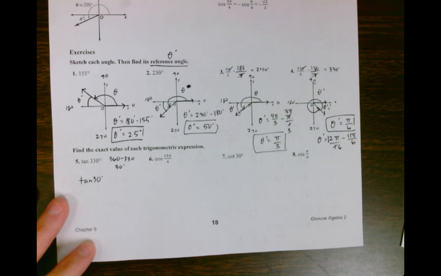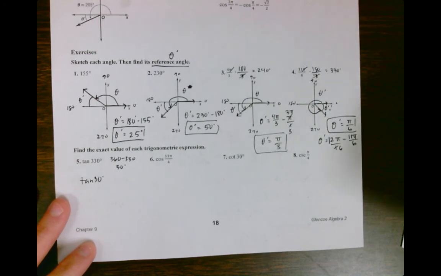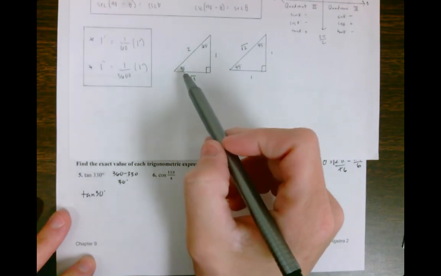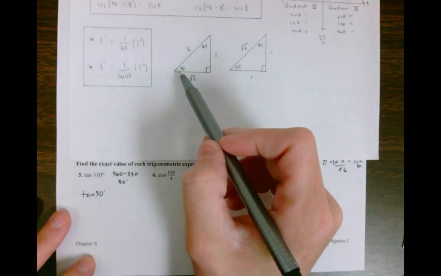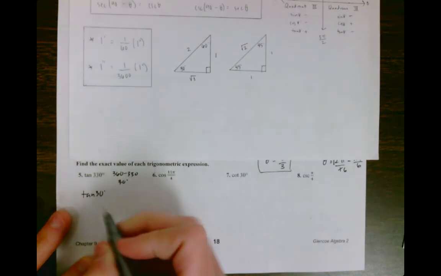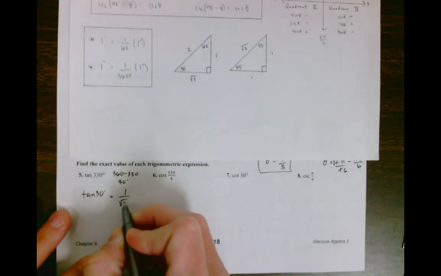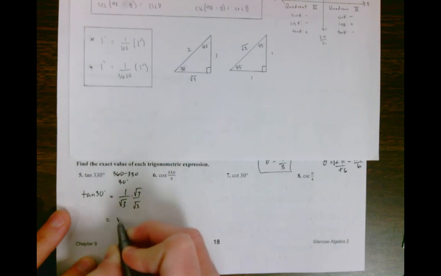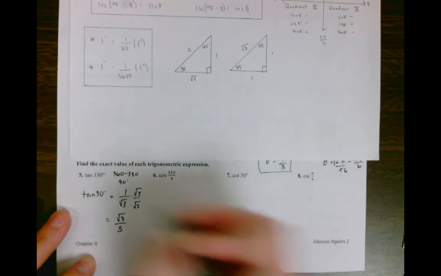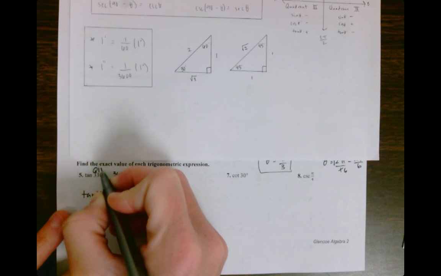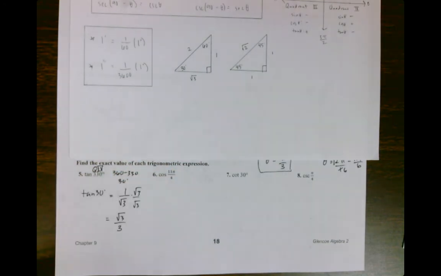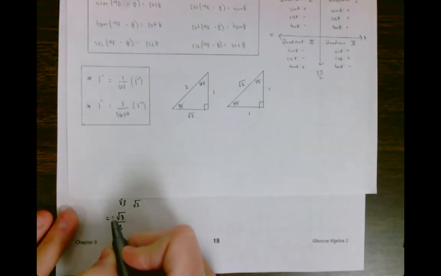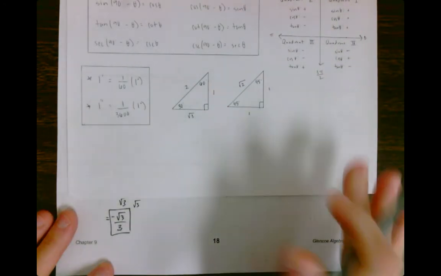That means we are going to use our 30, 60, 90 triangle. Tangent of 30 is opposite over adjacent. So we have 1 over square root of 3, and then we need to fix this, so it gives me square root of 3 over 3. Now, this is quadrant 4, so we need to know is this positive or negative. In quadrant 4, tangent is negative. So my answer is negative square root of 3 over 3.